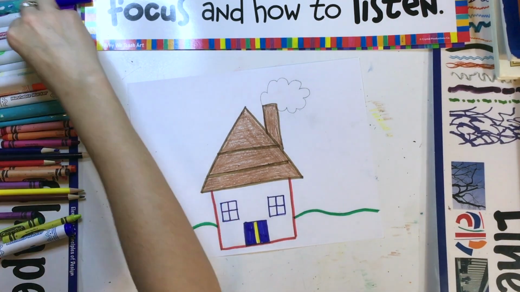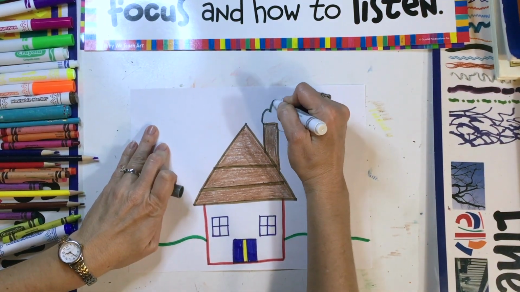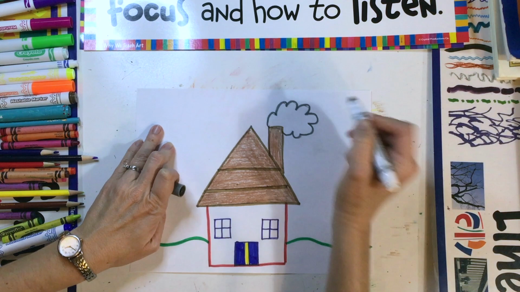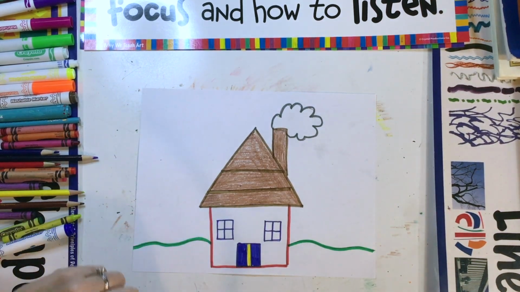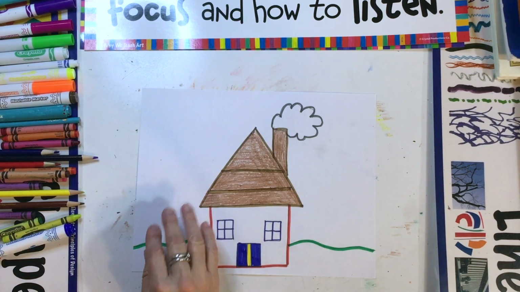And for the smoke on top, I have a gray marker. I'm going to make that a gray line right on top of my pencil line. And I'm going to show you a trick for putting blue in the sky.